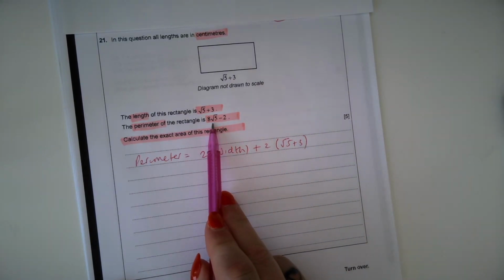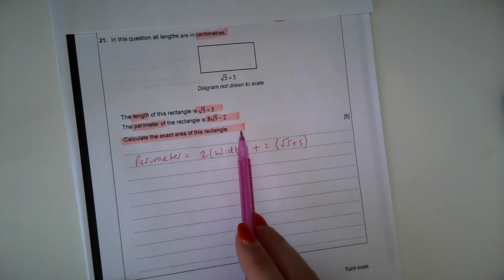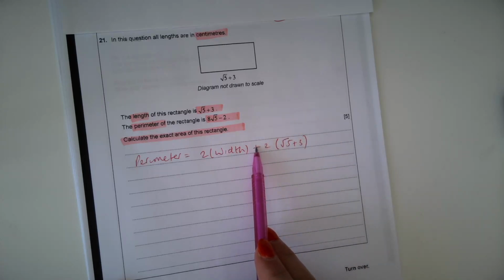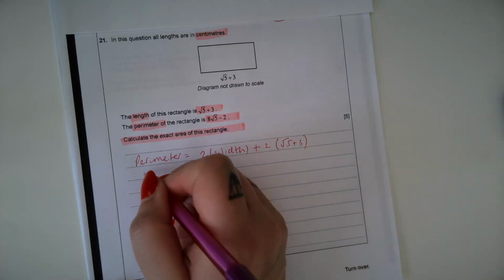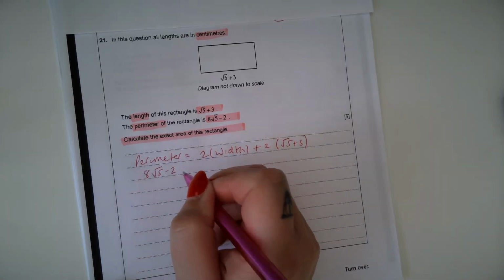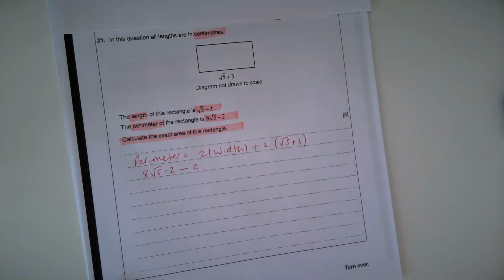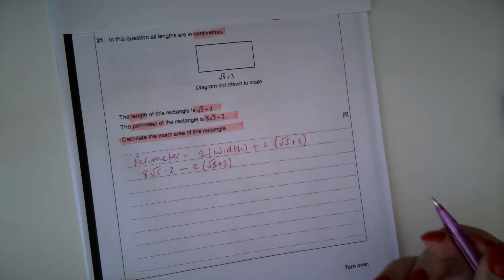If the perimeter is 8 root 5 subtract 2, then if I subtract the 2 lengths, it'll tell me what the 2 widths are worth. So let's do that. So 8 root 5 subtract 2, subtract 2 lots of root 5 plus 3.